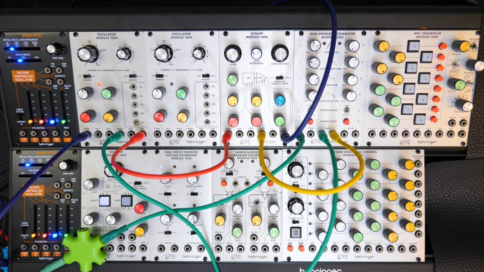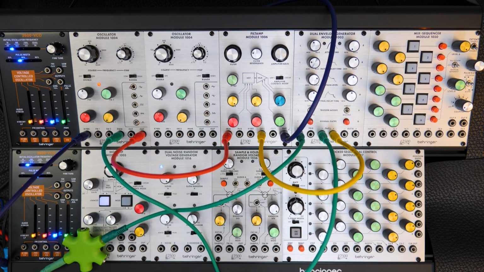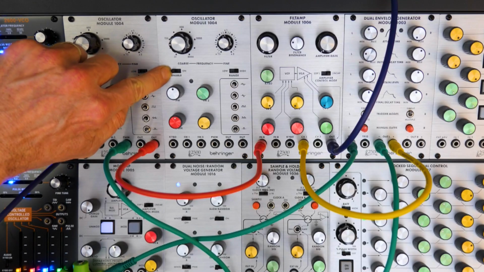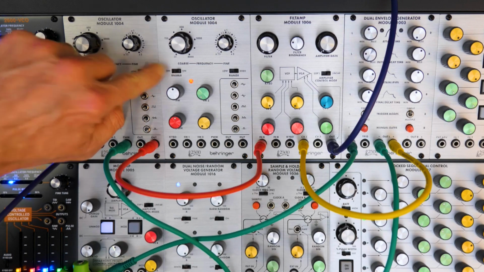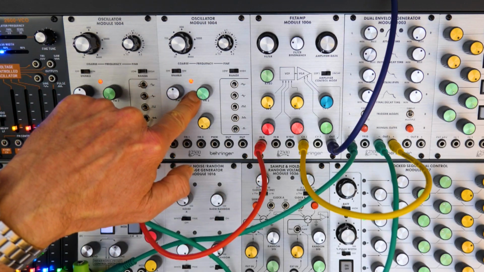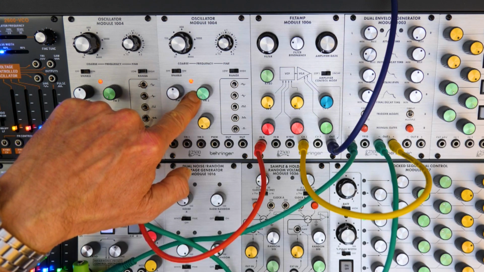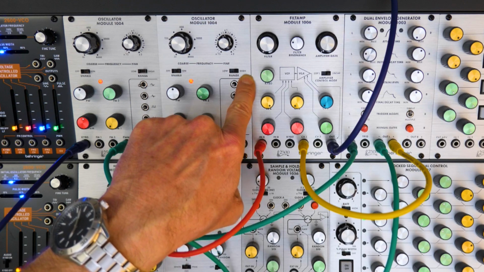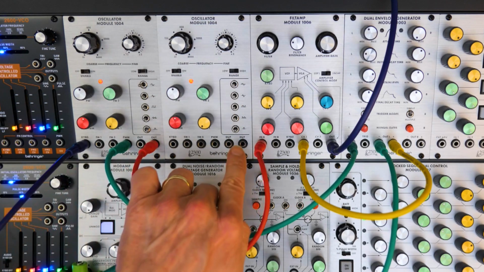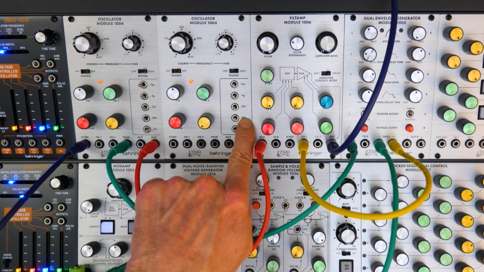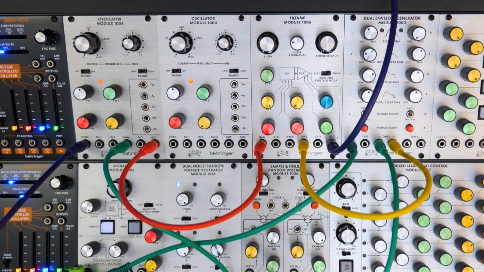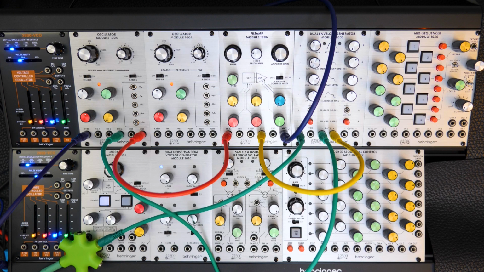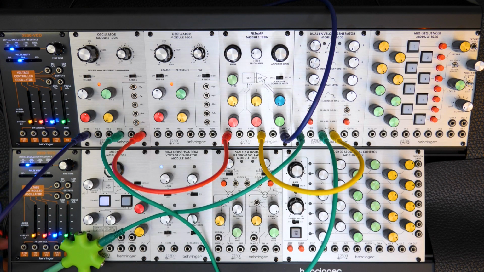So now let's move on by introducing oscillator number 2. We move the enable switch to the right, set it to on. Now you can see it's on. The red LED light is shining, and we also make sure that it is set to high frequency mode. Okay, we are going for a sawtooth waveform.